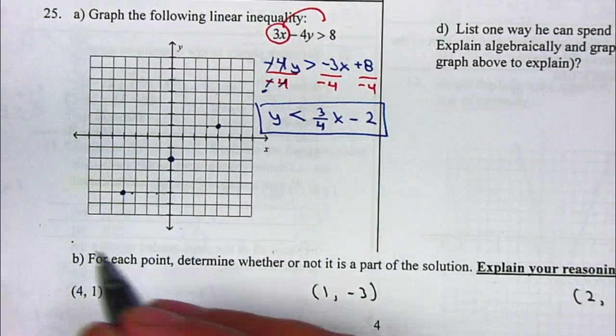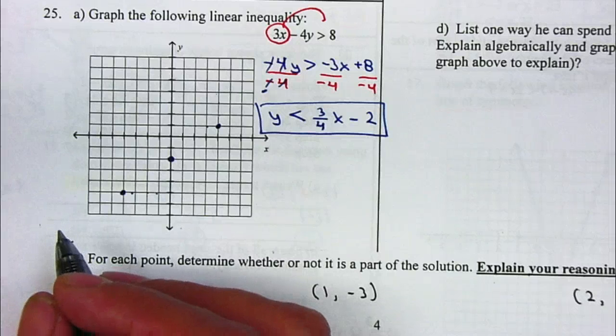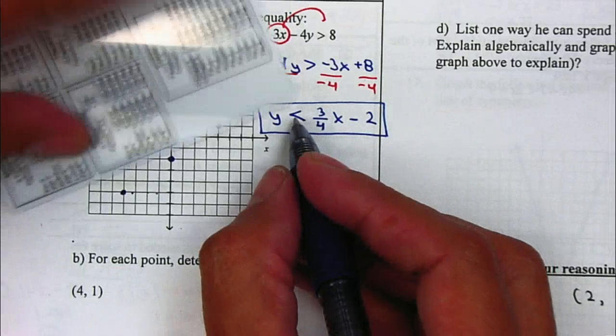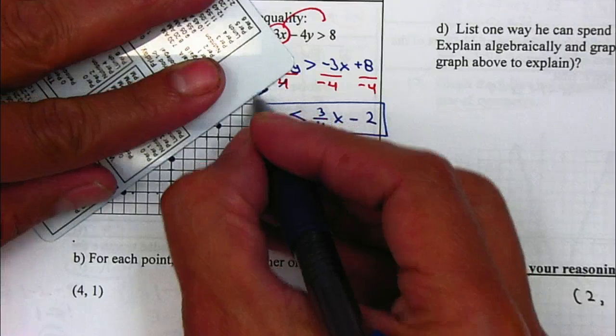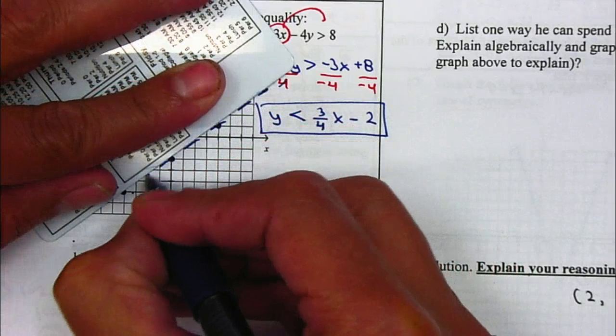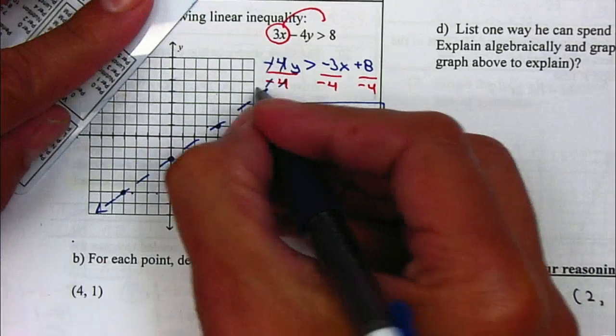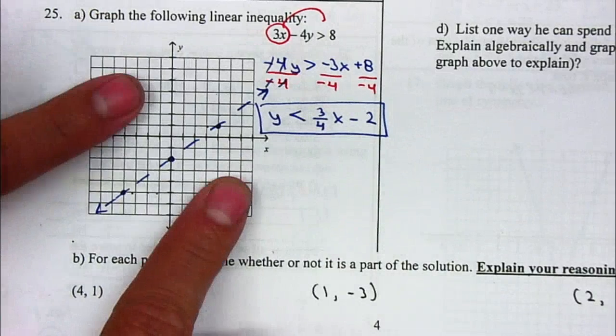Now I need to decide, is it going to be a solid line or a dashed line? In this case, there's no equal sign, so it's going to be a dashed line. And I need to decide if I'm going to shade one side or another.